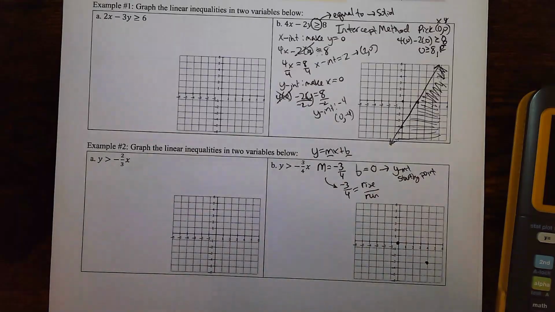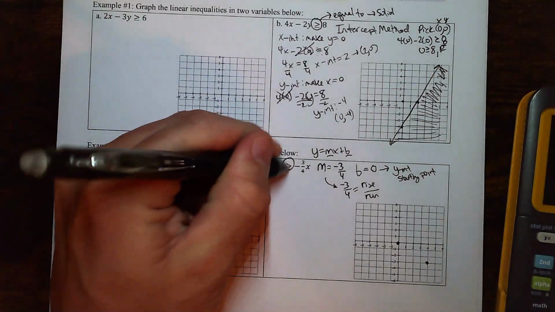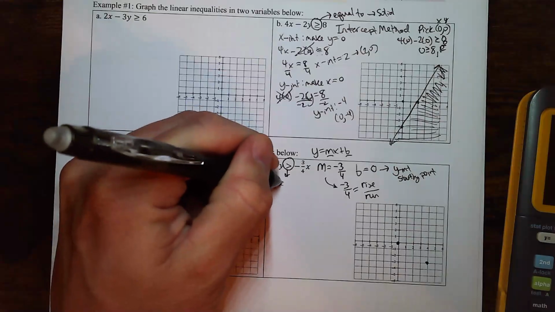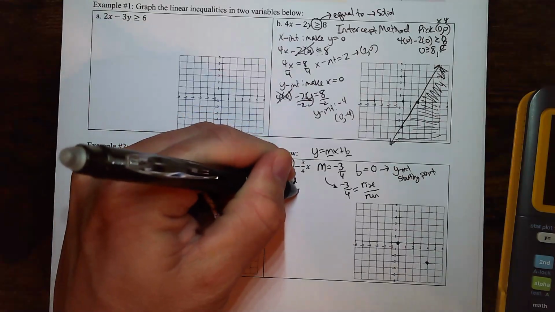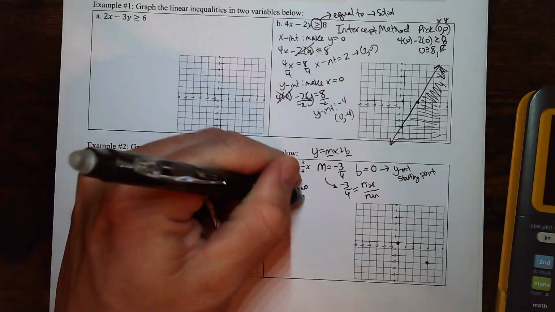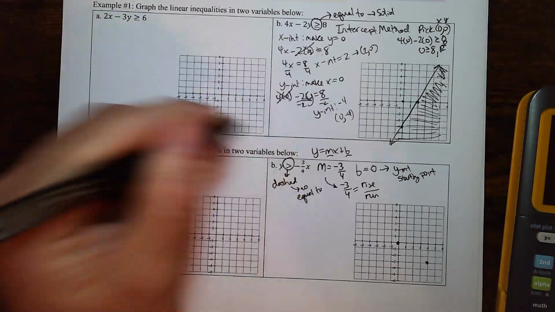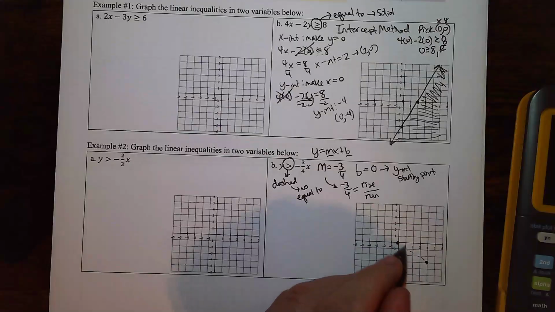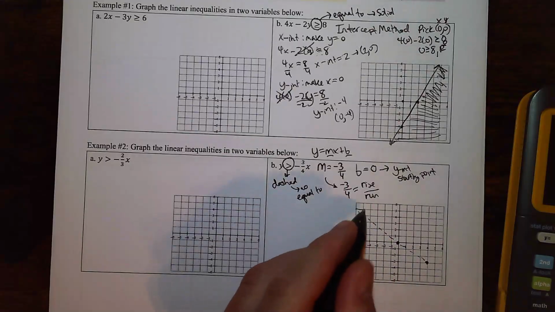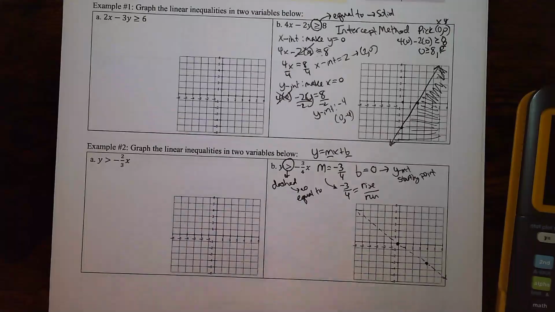Now, next, what I'm going to do is decide on a solid or a dashed line. I'm going to look and see, do I have the equal to? And this one's going to be a dashed line, because there's no equal to. So I'm going to connect this with a dashed line. What that means is every point on this line is not included.